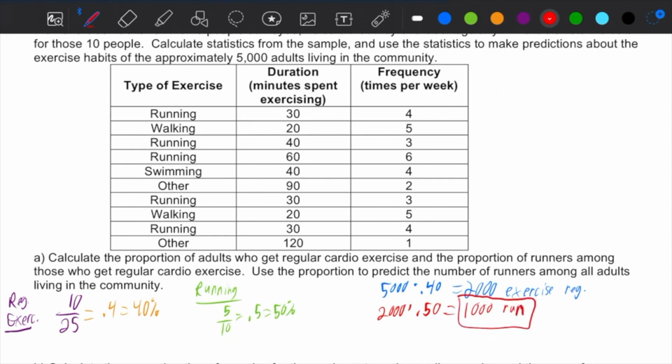And that's if this sample of 25 adults holds true for everyone. It's very possible that in this group of 25, because it's so small, you had a disproportionate amount of runners. Maybe there's too many or too few. So the real number of runners in the community might be more or less than 1,000. But we're just using this to predict how many there might be.